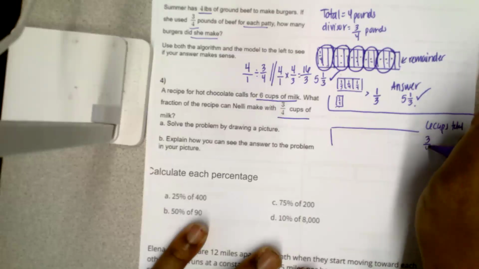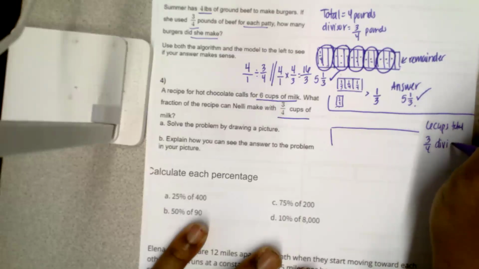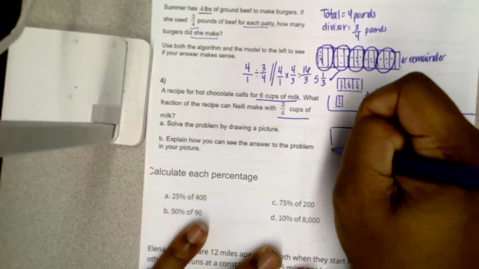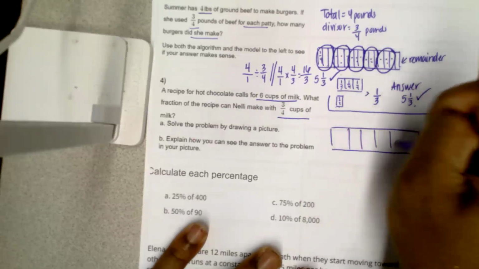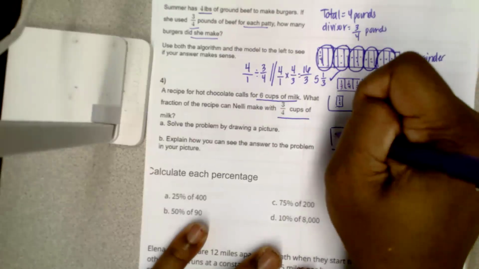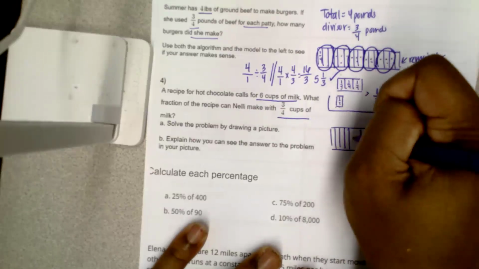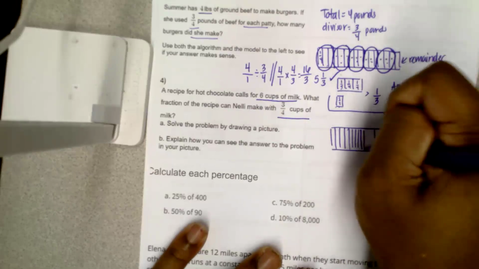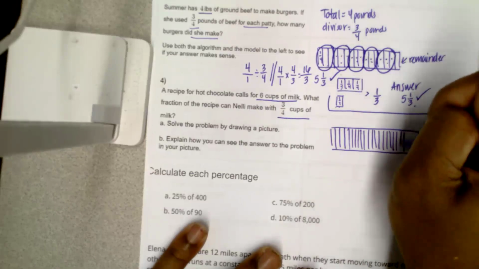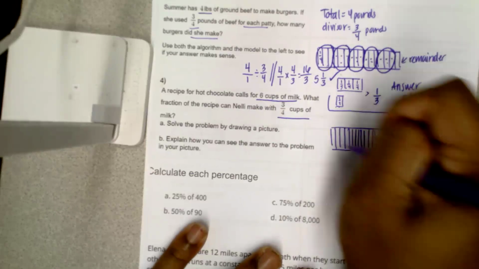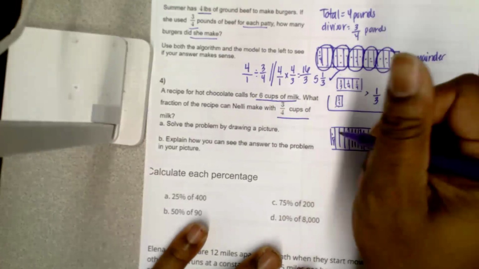And 3/4 is the divisor. And we split each whole into 4s. And each part is 1/4.